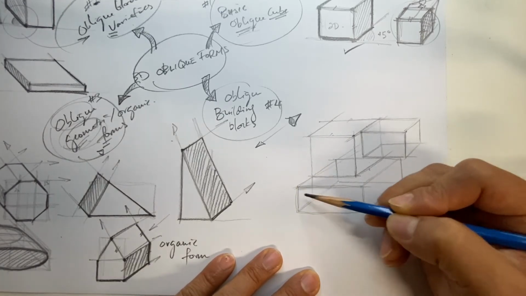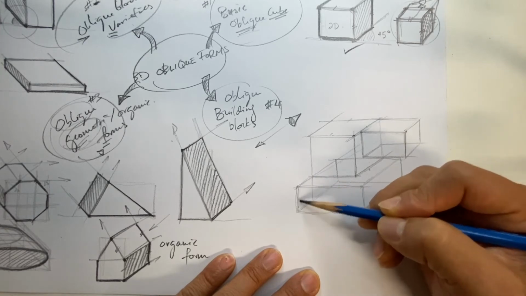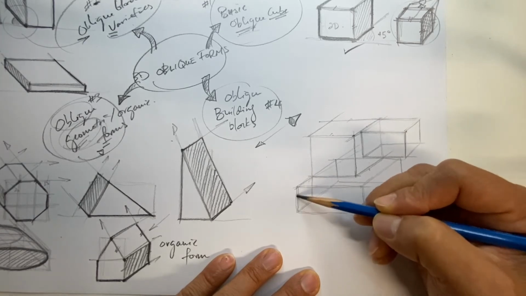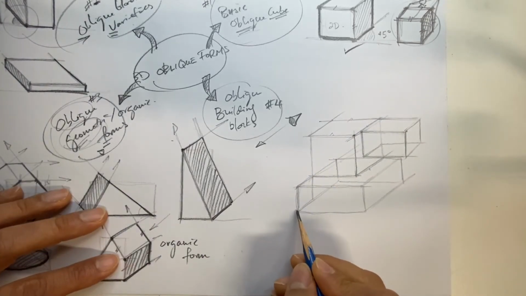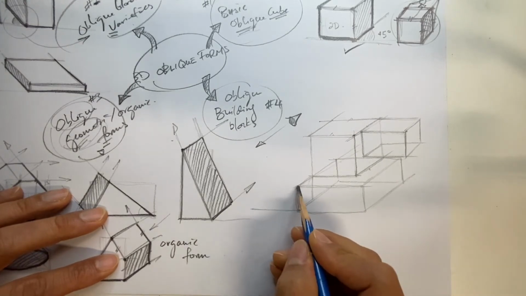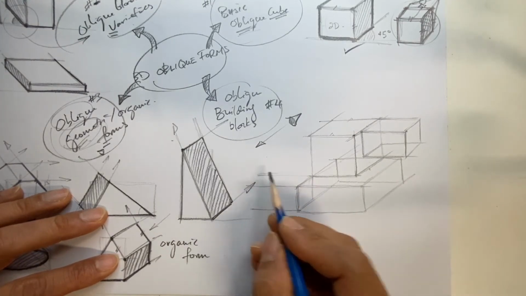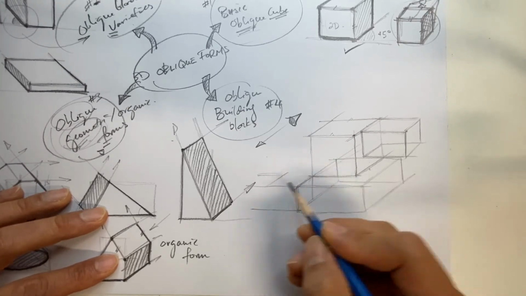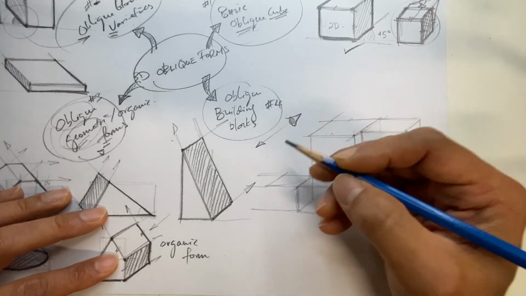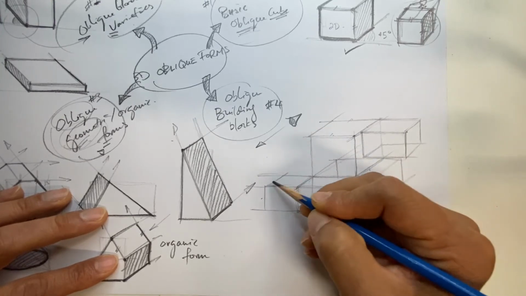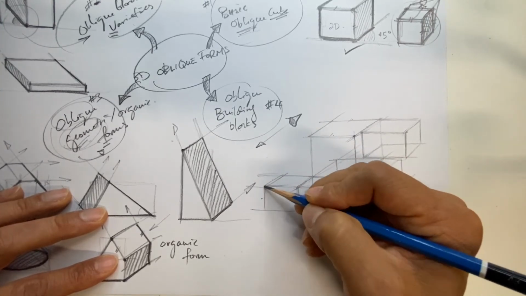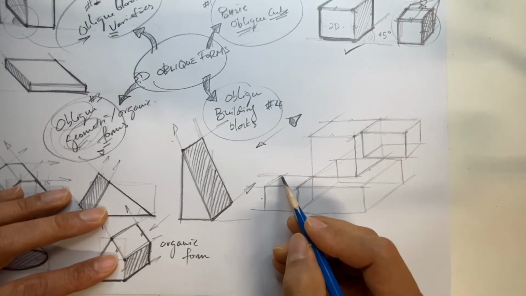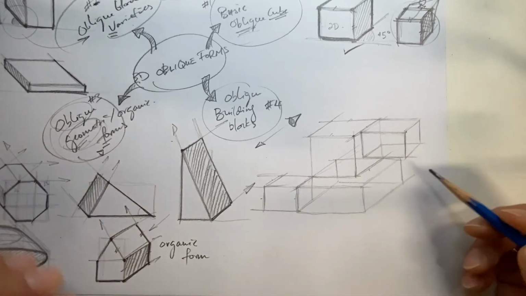So here is the edge of the block that I want to project, and then draw it to the left, project it to the left, and I'm going to make a pretty short one. 45 degrees, vertical lines parallel, 45 degrees parallel. So I have a block going to the left.